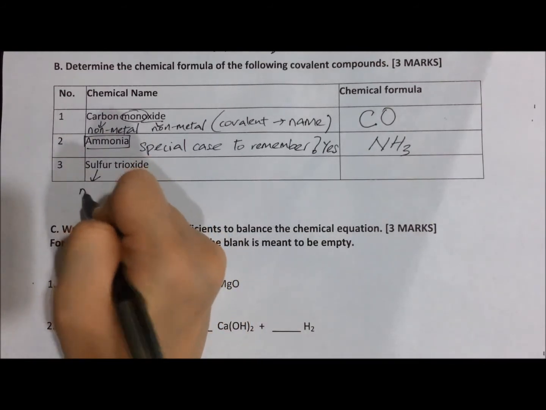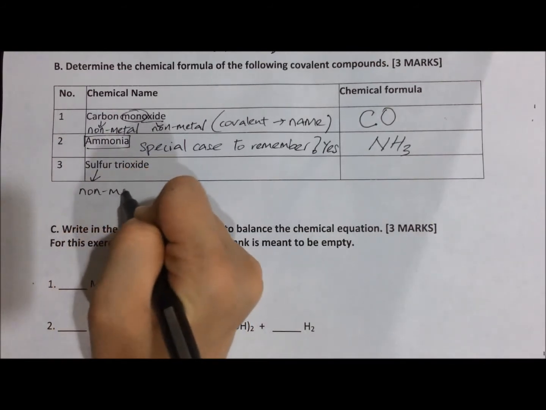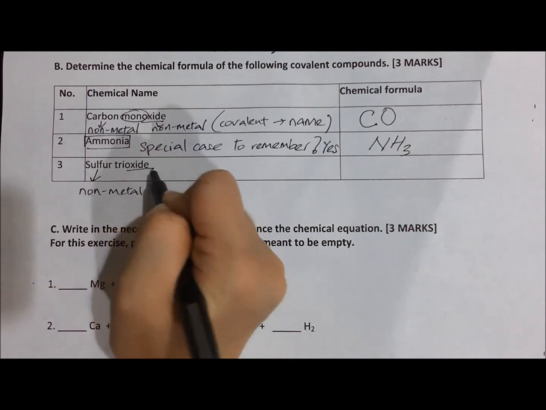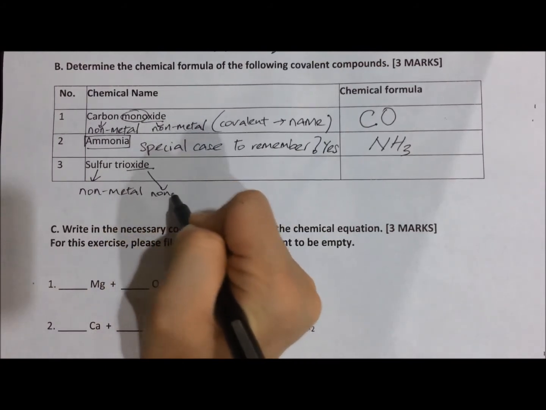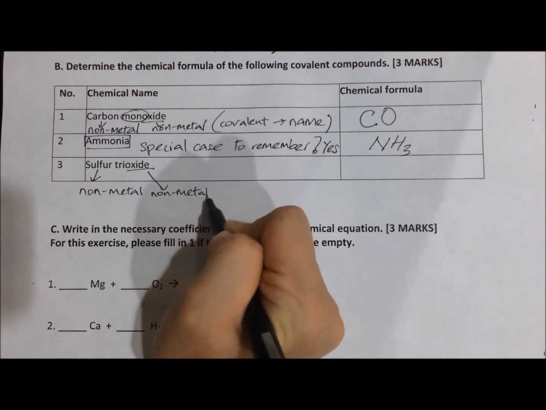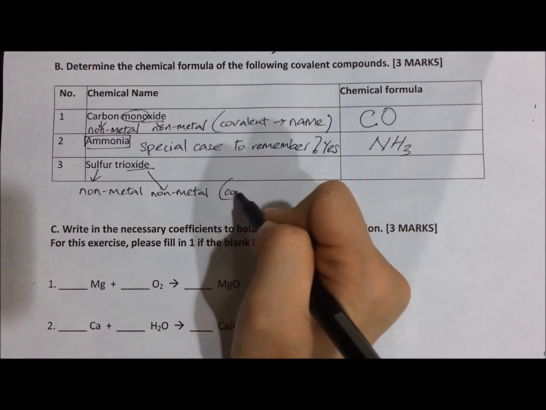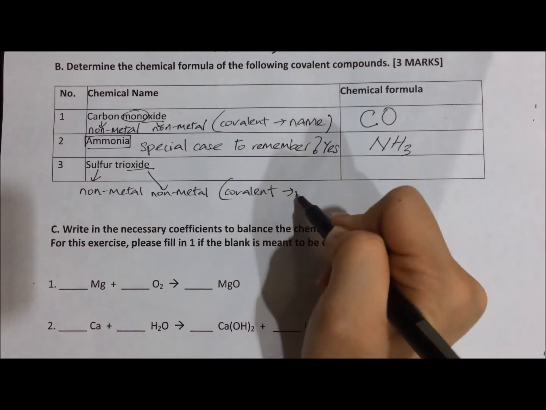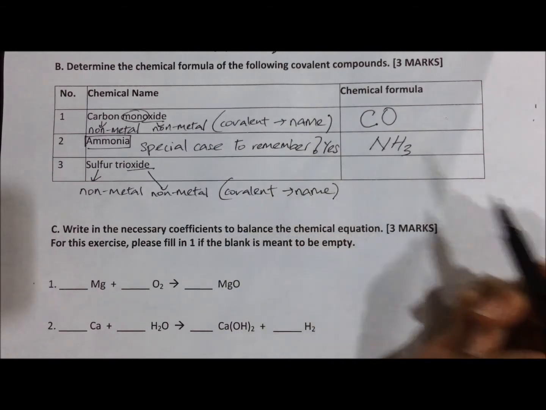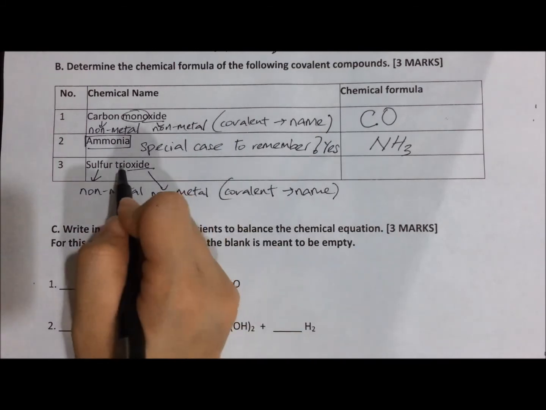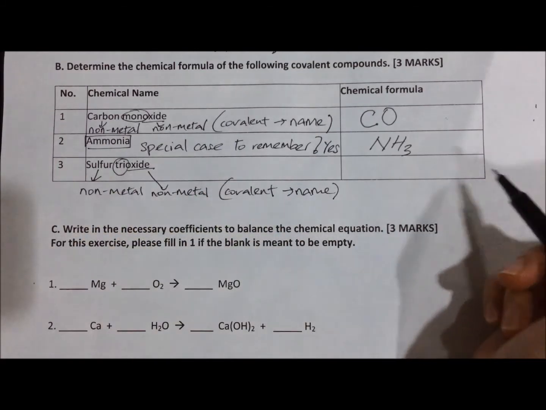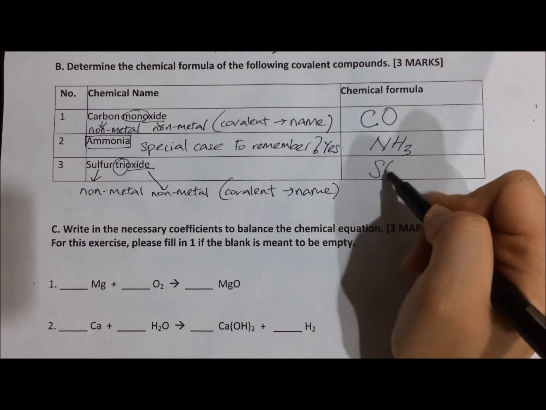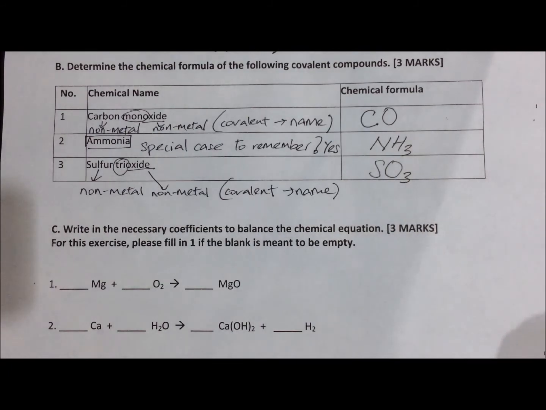Last one, question 3, sulfur is a non-metal. Oxide comes from oxygen, is also a non-metal. So non-metal and non-metal means it's covalent. Covalent, don't bother about ions, just look at the name. So the name is sulfur trioxide. So sulfur is S, oxygen tri means O3.